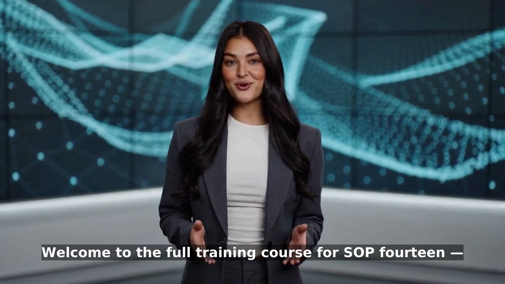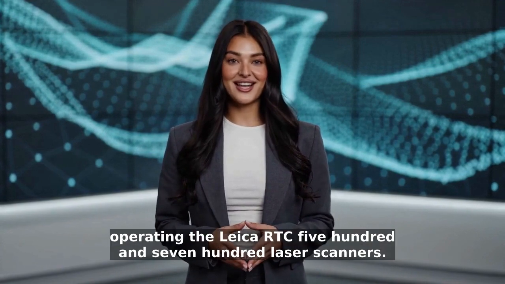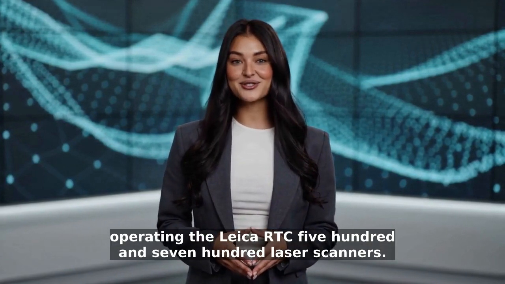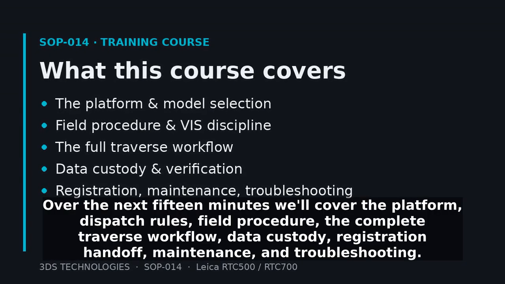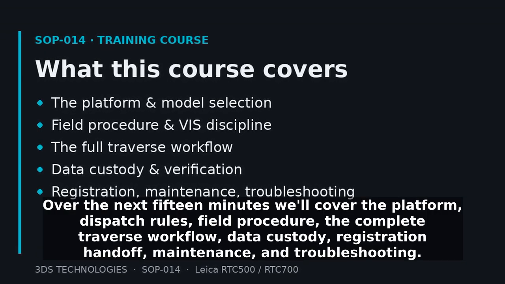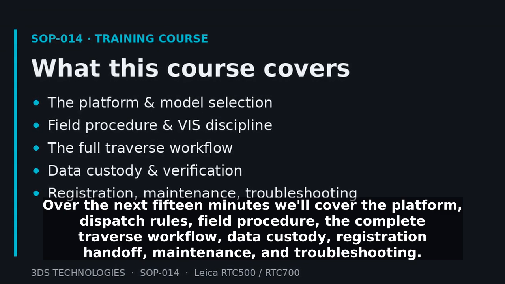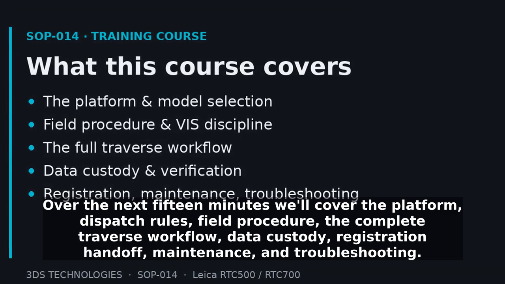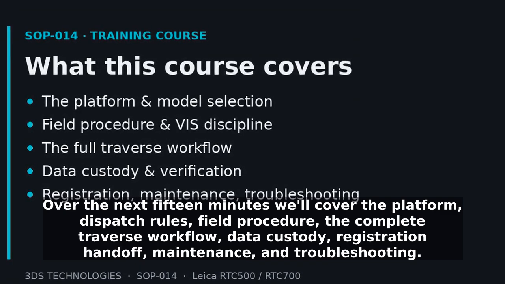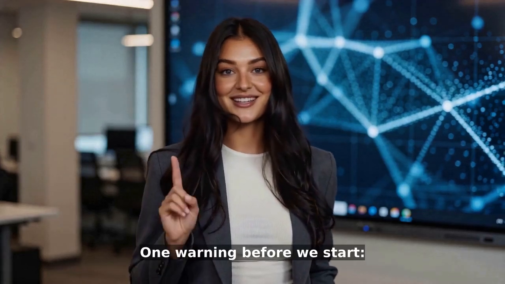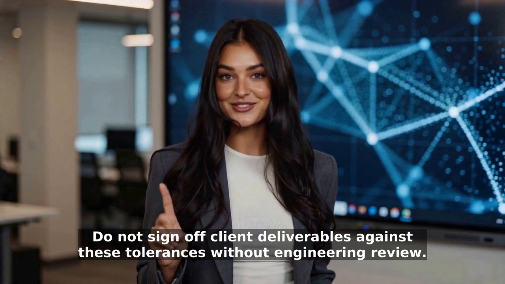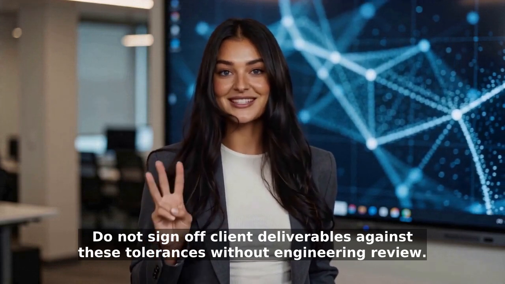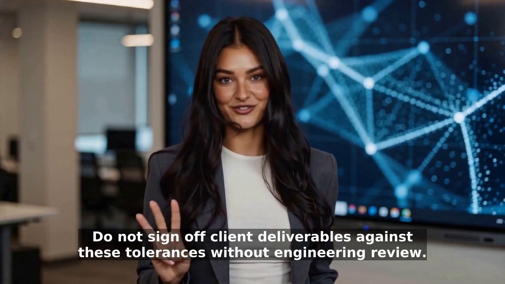Welcome to the full training course for SOP 14, operating the Leica RTC500 and 700 laser scanners. Over the next 15 minutes, we'll cover the platform, dispatch rules, field procedure, the complete traverse workflow, data custody, registration handoff, maintenance, and troubleshooting. One warning before we start. This is Revision 0, a draft for technical review. Do not sign off client deliverables against these tolerances without engineering review.